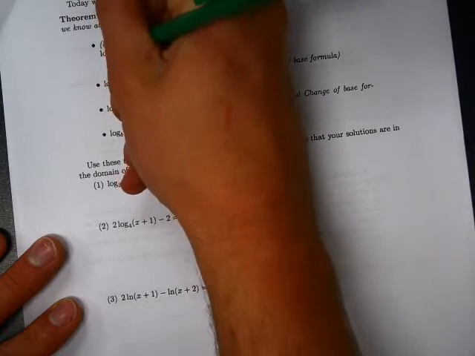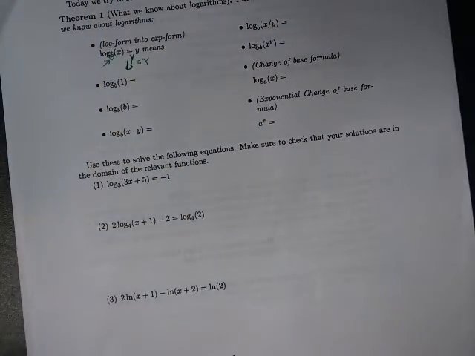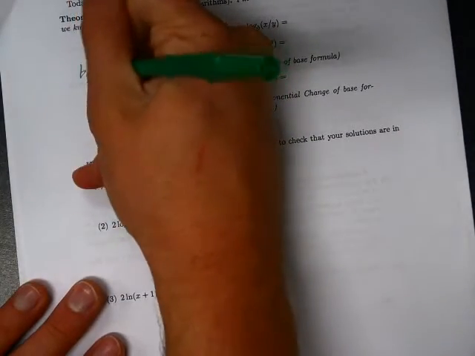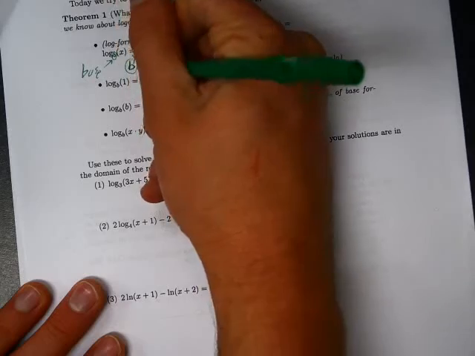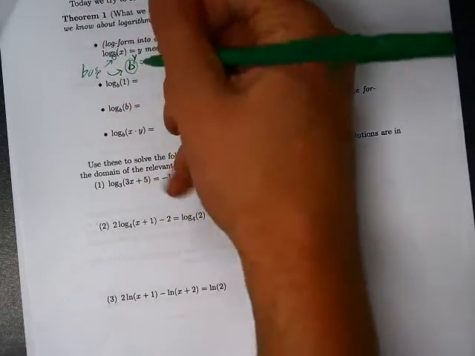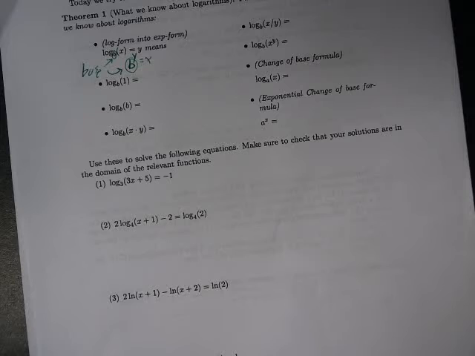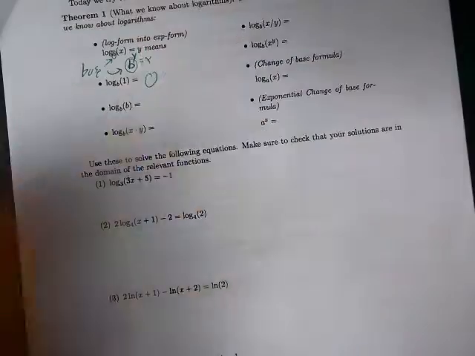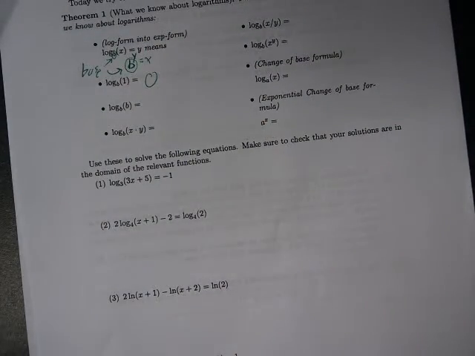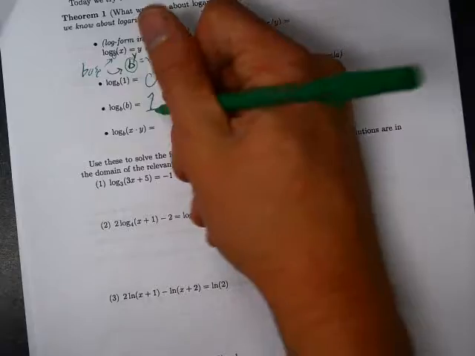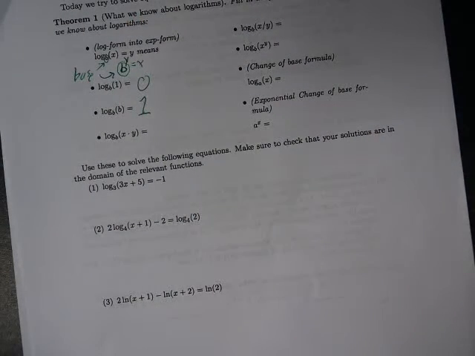So you should think this b in the subscript of the logarithm, that's the base. And the b in the base of the exponential is also the base. So when you translate from logarithmic form to exponential form, you still have the same base. You just change from logarithm to exponent. What's the log base b of 1? 0. What's the log base b of b? 1.